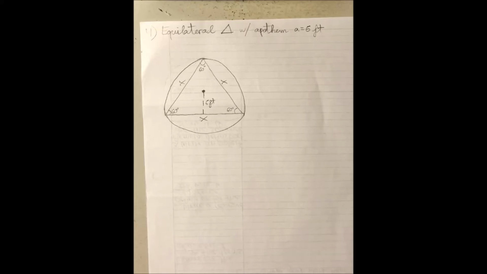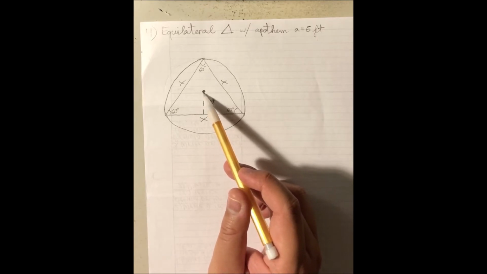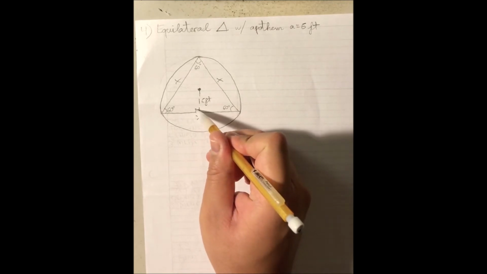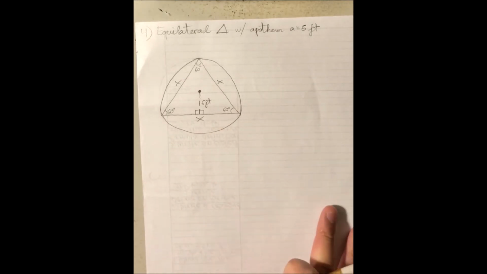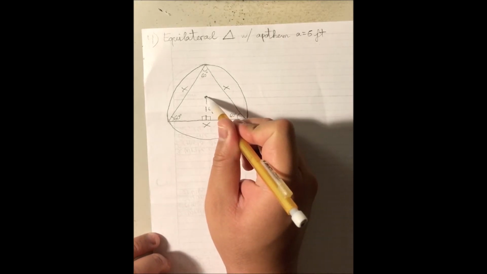Alright, let's go over the fourth example of finding the area of this regular three-sided polygon, aka the equilateral triangle. But now you are given the apothem being 6 feet, denoted by the lowercase a. And remember that the apothem is the distance between the center of the circle all the way to one of the sides of the triangle, and they are intersecting each other perpendicularly. So there's a right angle right there at the bottom intersection. And you can draw the apothem right here as well.